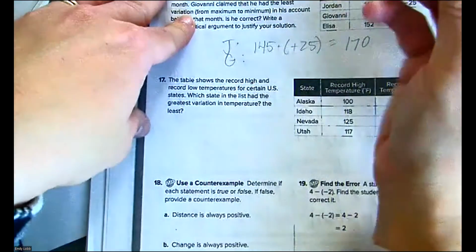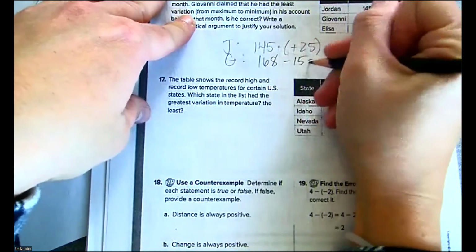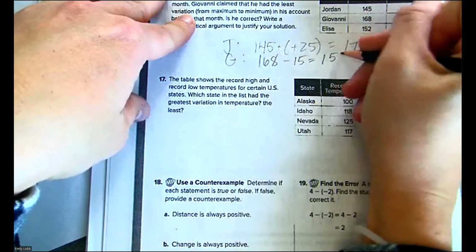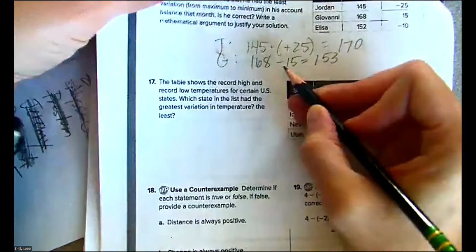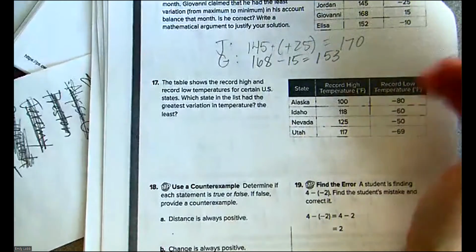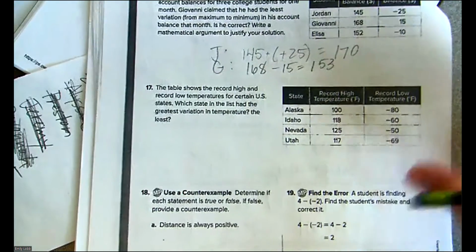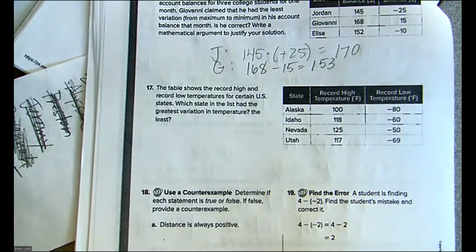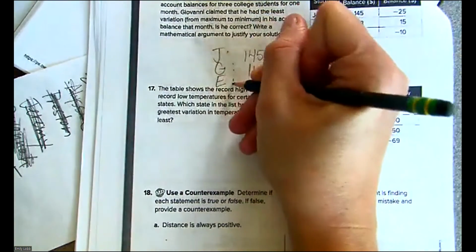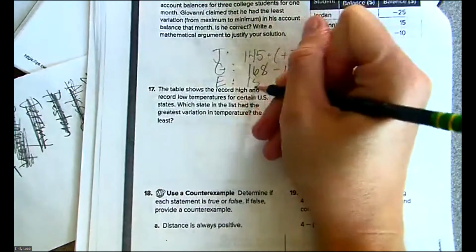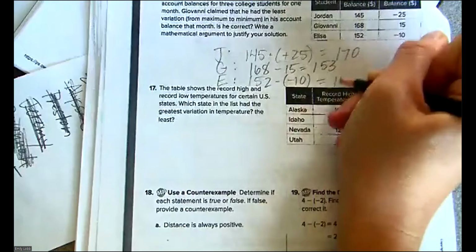Giovanni. Again, this is straight up max minus your min. So this is 153. You see how I'm not switching? Because that one is positive, so I'm just subtracting. Max minus your min every time. And then here you are gonna switch, so 152 minus a negative 10, you're really adding, so 162.